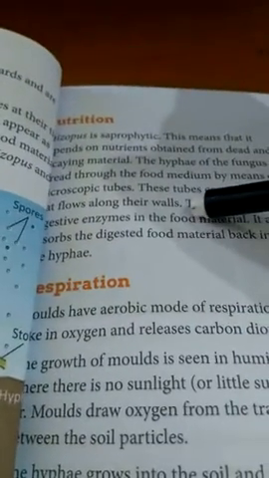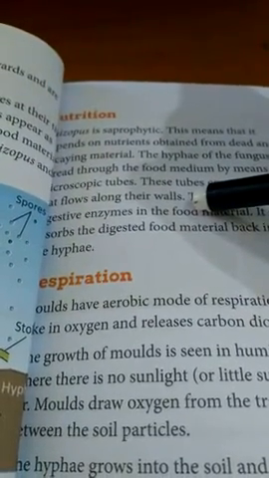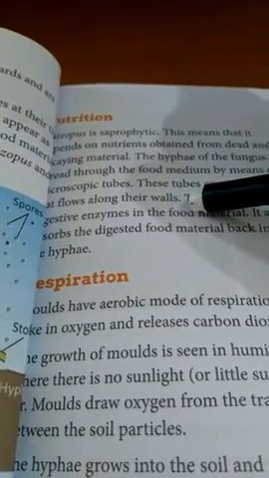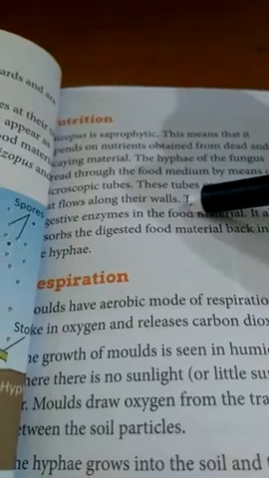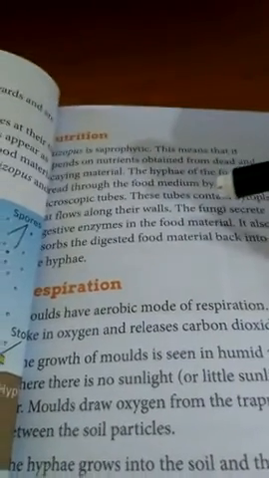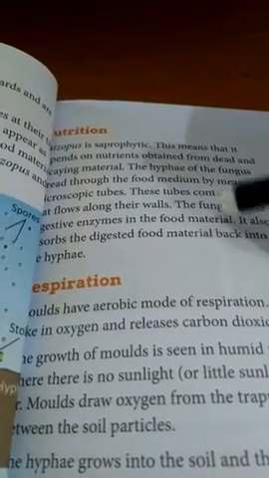Nutrition in fungi is heterotrophic, as I already told you. They are saprophytes. Saprophytes means they take their food from the dead and decaying material. Now, how do they take food from the dead and decaying material? They grow on the rotten food.